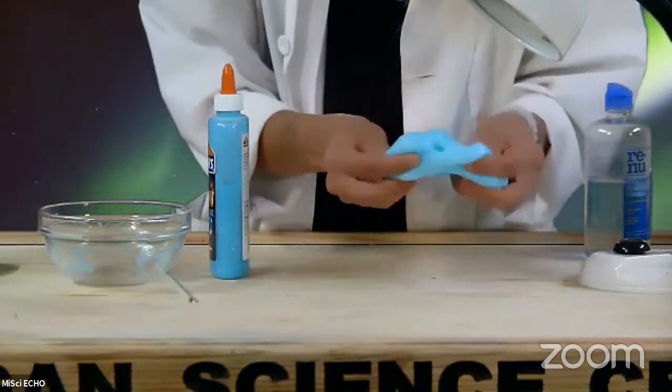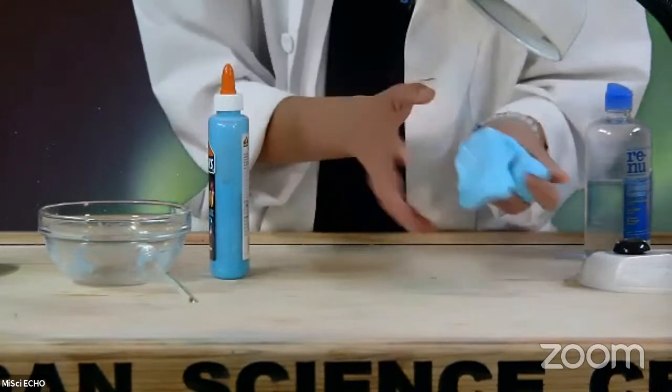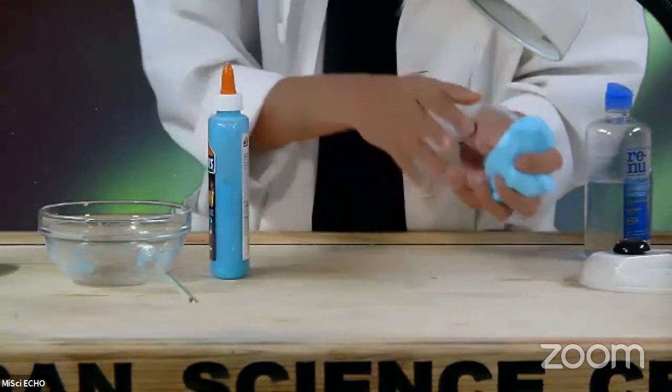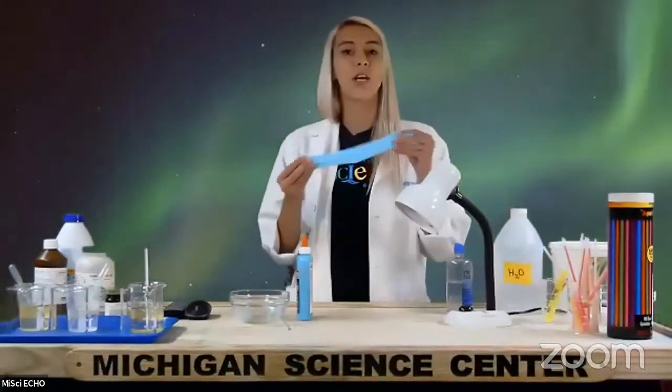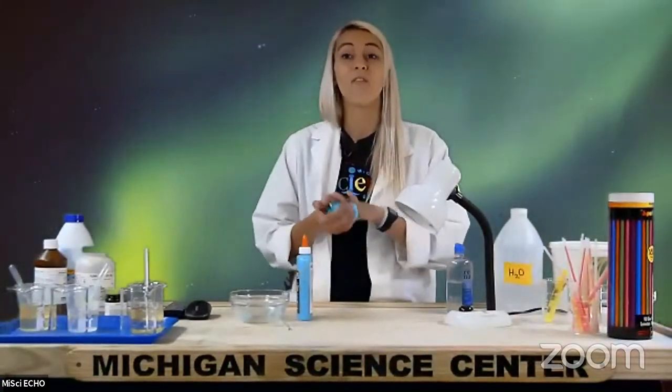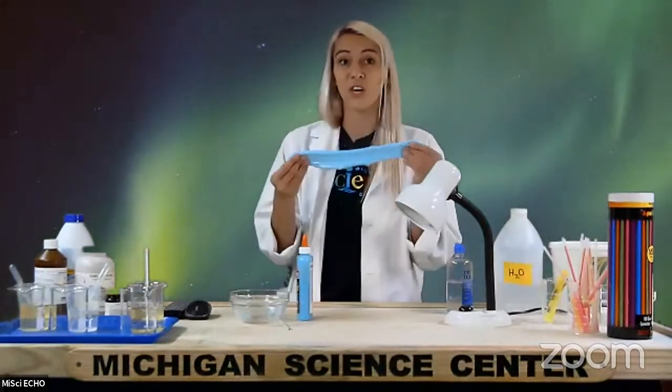The longer we leave this to charge underneath that UV light, the more energy gets stored up in these phosphorescent molecules. And so this is really just a simple activity, something that you can carry around with you to demonstrate phosphorescence. And you can even play with this slime after dark because it is phosphorescent, right? You'll be able to see it.